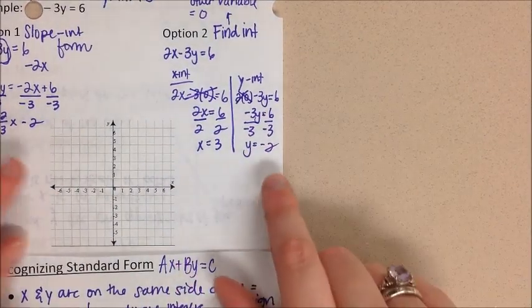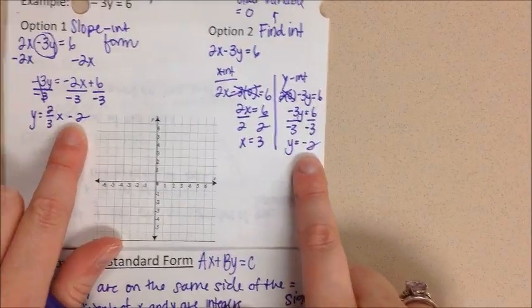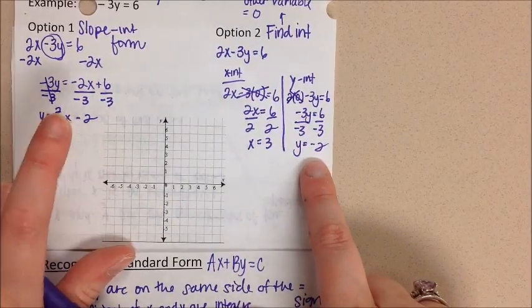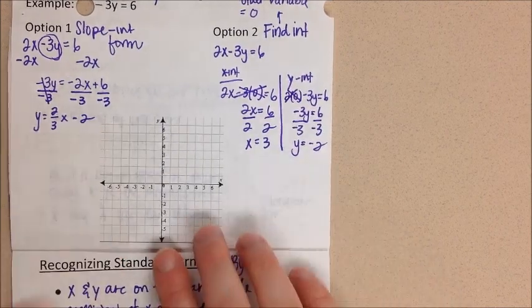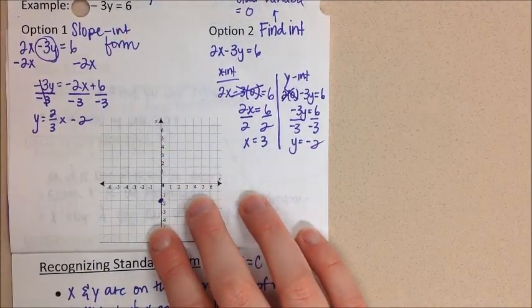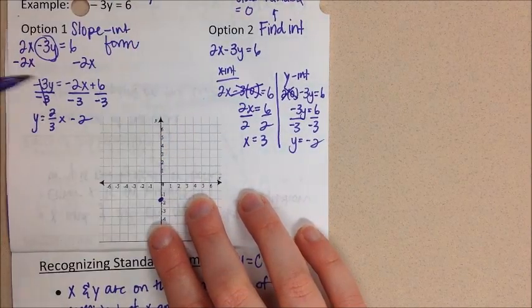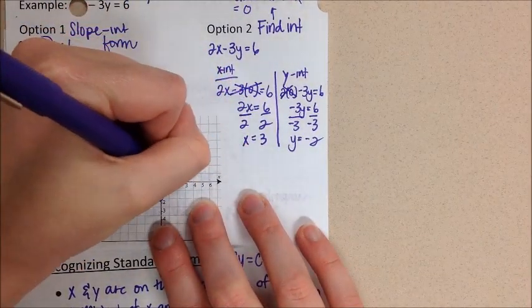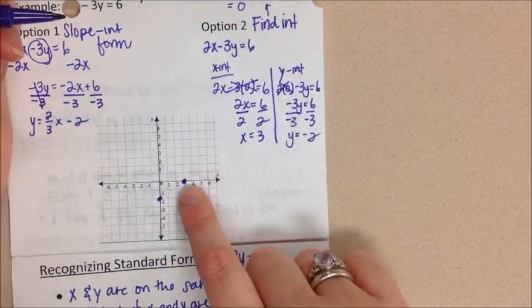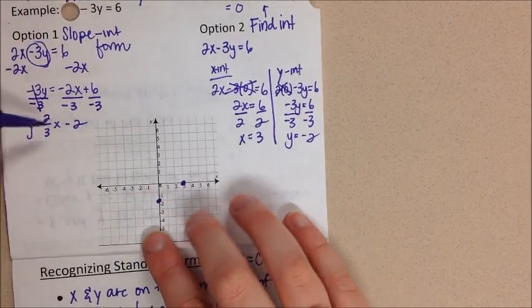So I can do either way. And if you look, your y-intercept is the same here and here. Okay, so I have negative 2, and then I'm going to look and say, well, I know my x-intercept is 3. Does that fall with my 2/3?